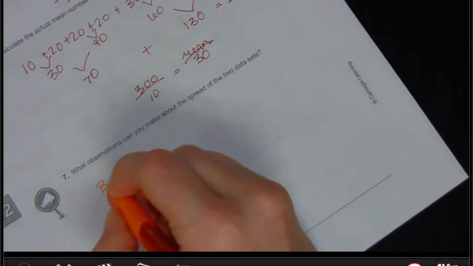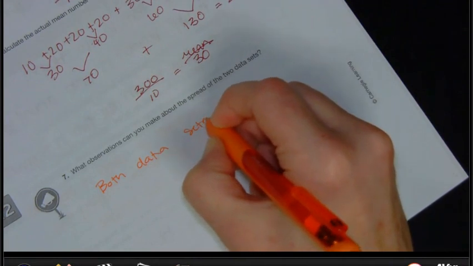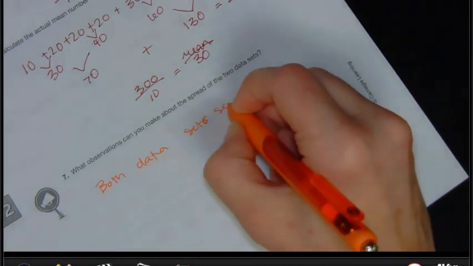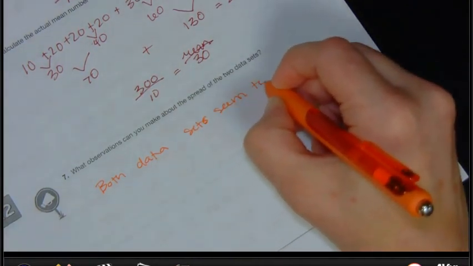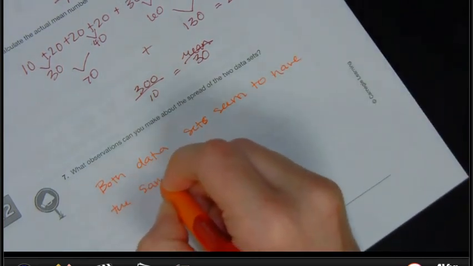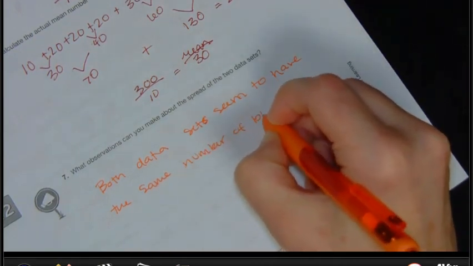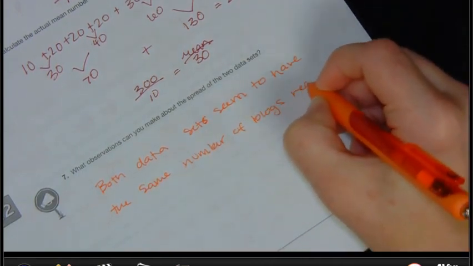Okay, so I'm going to write this down for you guys. Both data sets, blogs read per month.